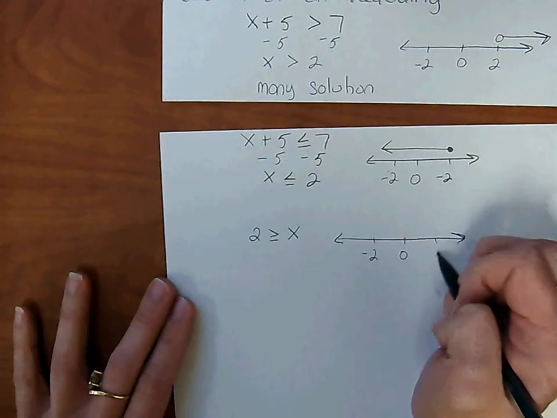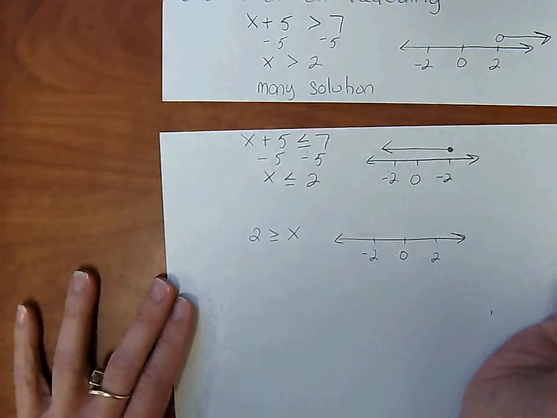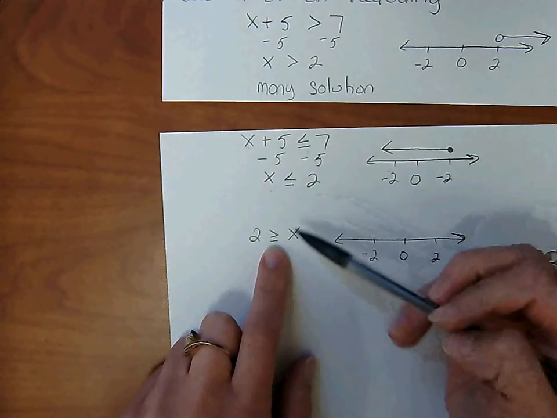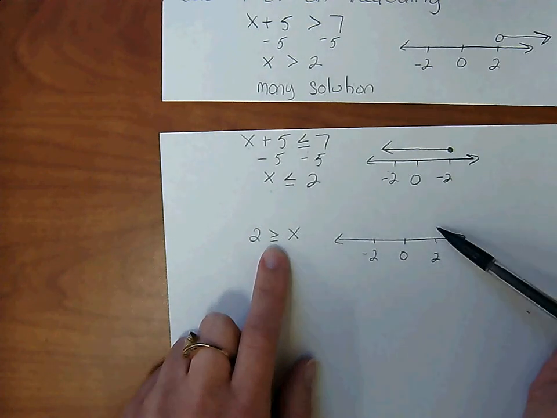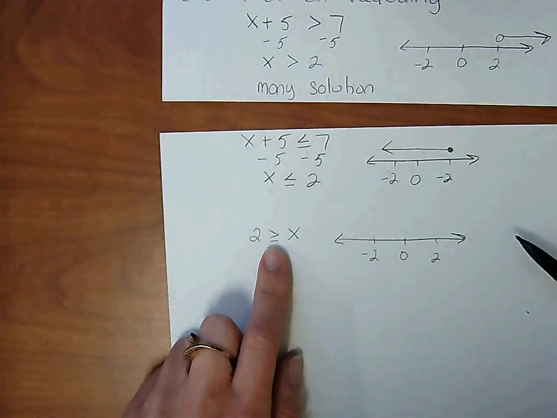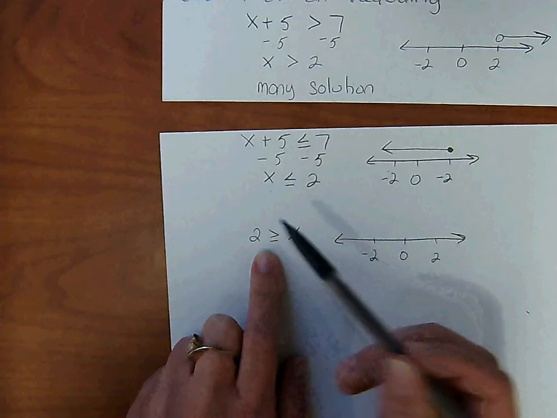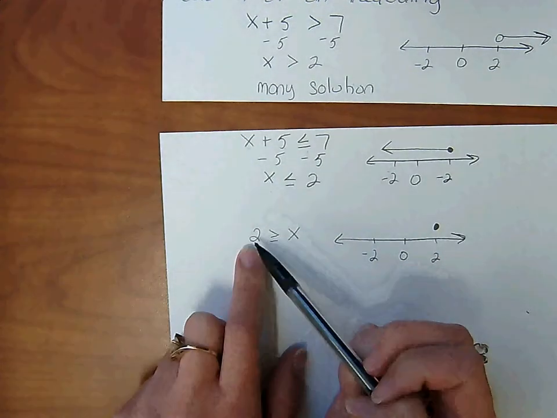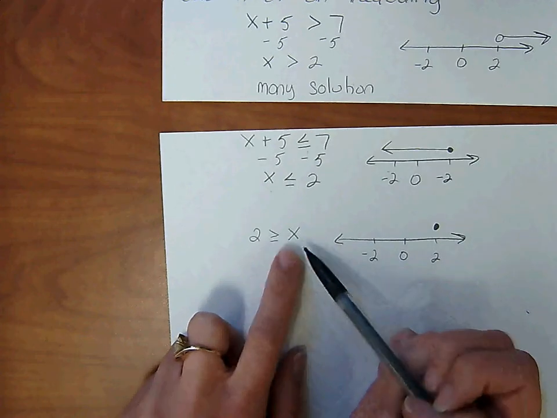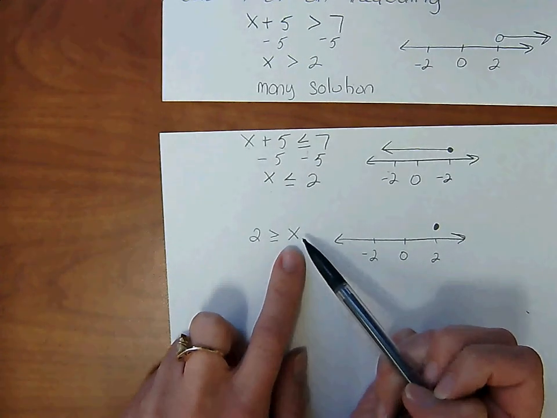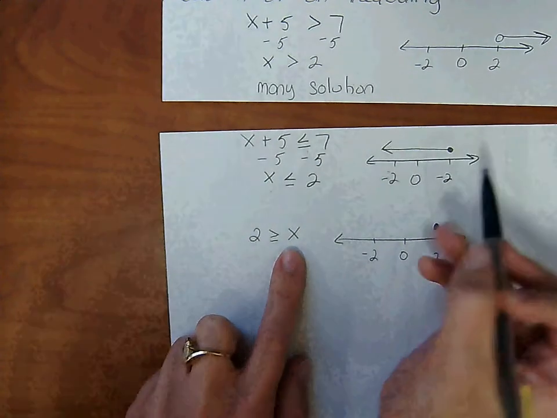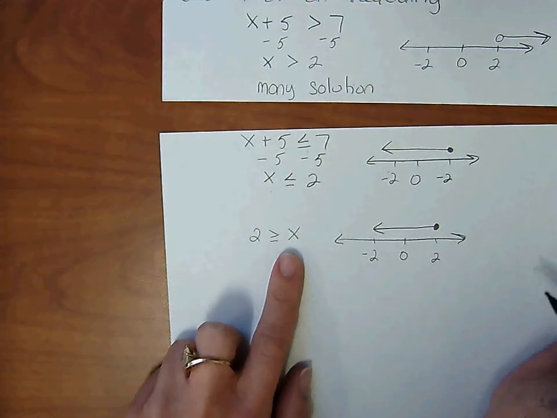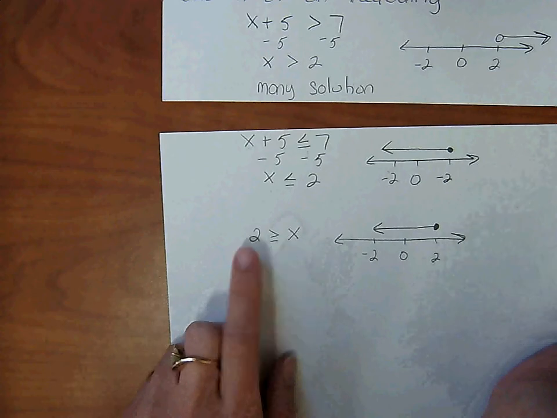And if I was following that wrong idea of just drawing the arrow the way the inequality is pointing, I would draw my arrow to the right. But again, it's not what you do. This is a solid dot above the 2. And when you look at this, 2 is the bigger number. So that means x has to be smaller. So once again, the numbers are smaller to the left. You always think about where the numbers are either bigger or smaller in relation to what you have here.